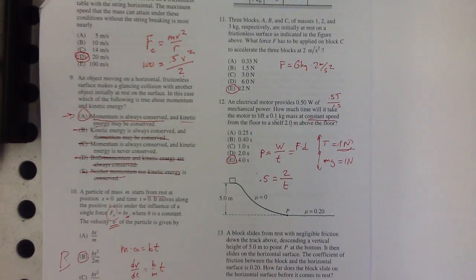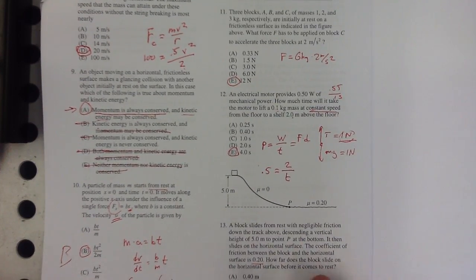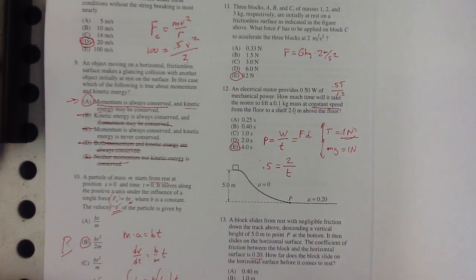E's and D's. Number 13. A block slides down from rest with negligible friction down the track, descending a vertical height of 5 meters to a point P at the bottom. It then slides on the horizontal surface, which has friction. 0.2 is our coefficient. How far does the block slide on the horizontal surface before it comes to rest?